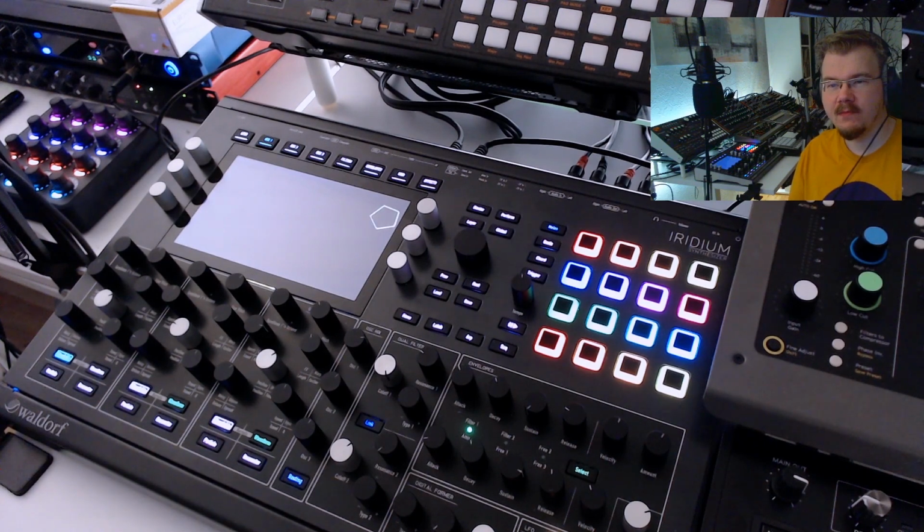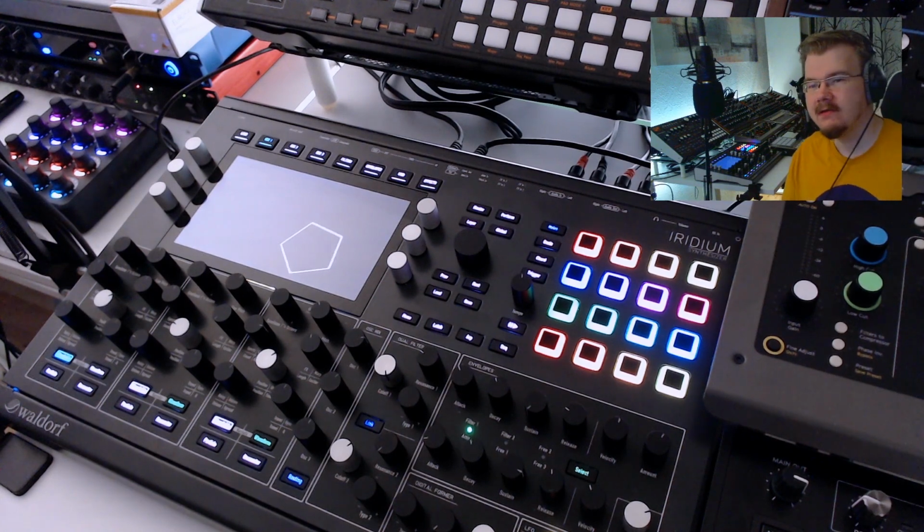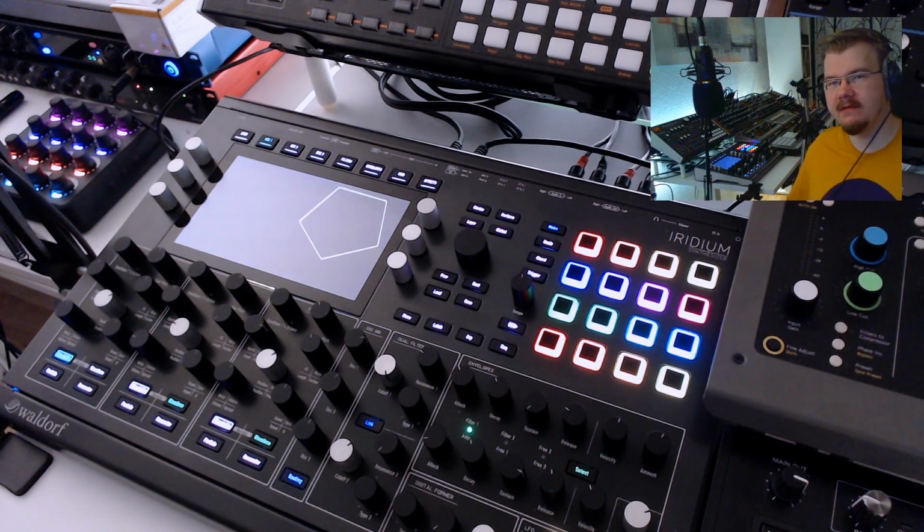And also here, as you can see, there's two stereo inputs going in, or one output, one input. We're gonna set this up so the audio from the guitar, or the bass in this case, goes into the Iridium, and then with an engine set to live granular, we will see what happens.